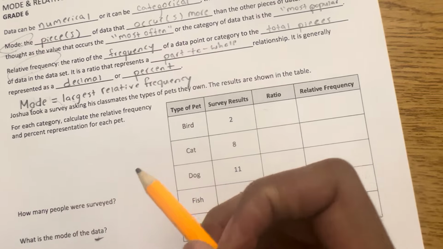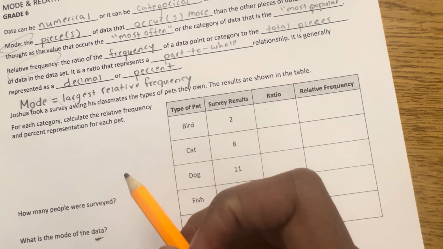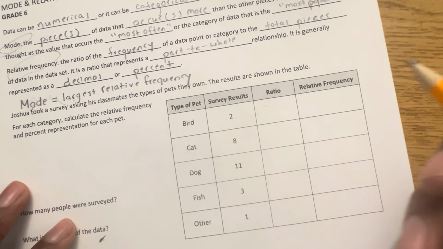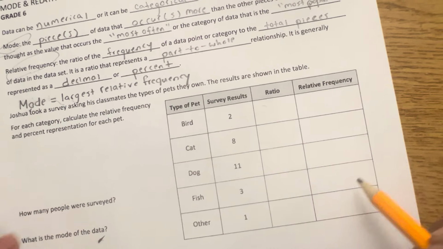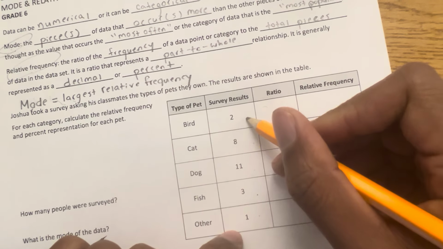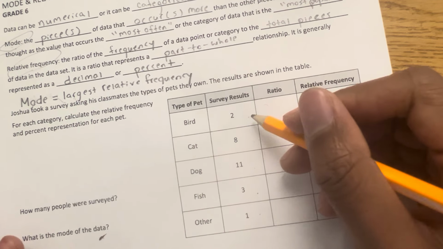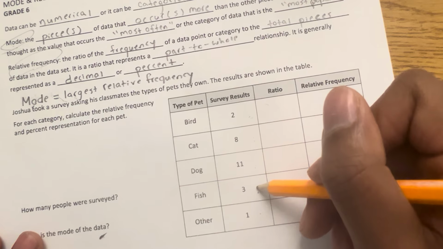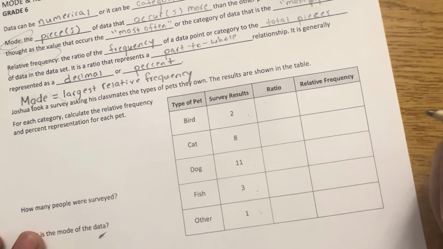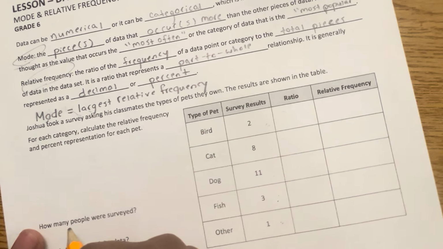So we need to start by finding the total by adding the frequency of each category. So we've got 2 plus 8 plus 11 plus 3 plus 1, right? So that will be 25.